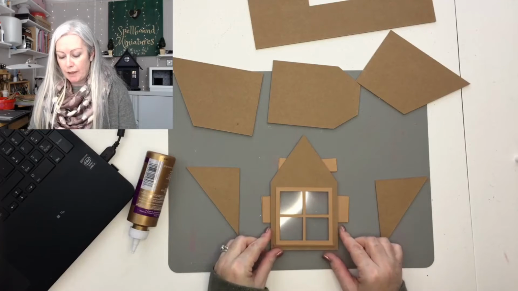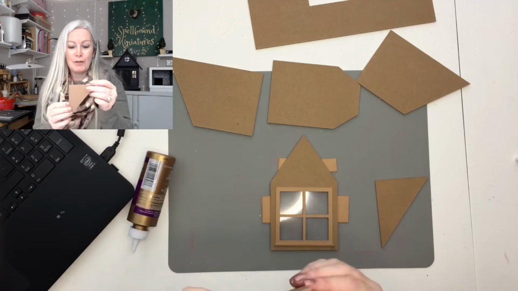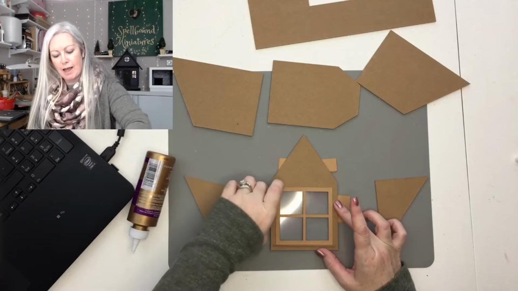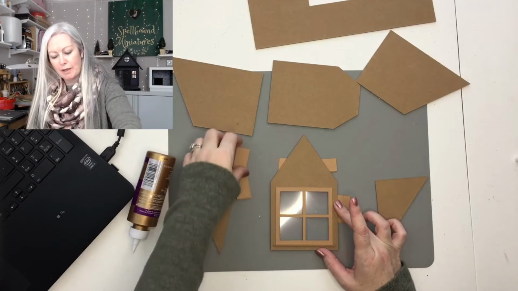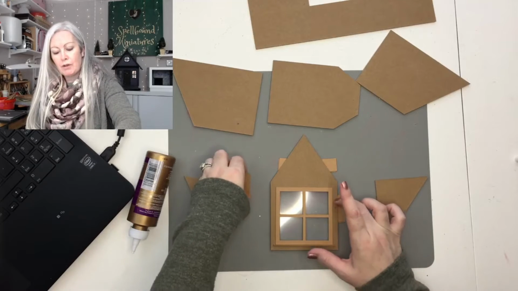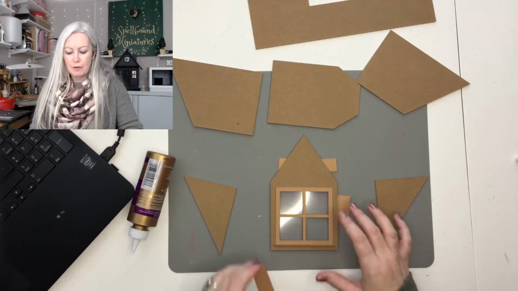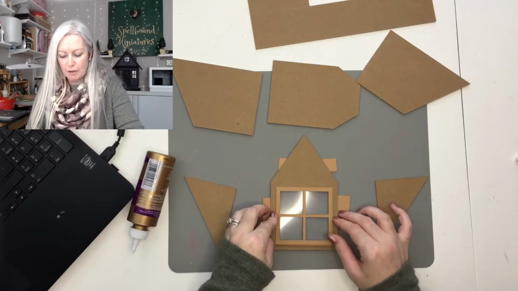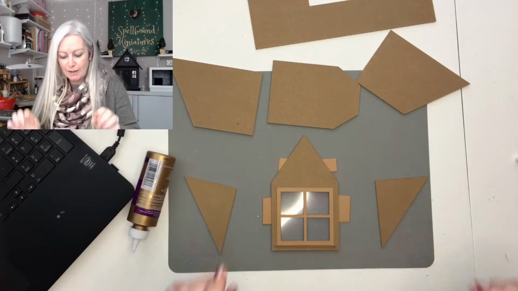Then when I put them on here, because I need to glue this piece onto there, it supports it. If that wasn't there, it would kind of bow a little bit. So you could build it and then put the window frame in, but I just think it's so much easier to do it before you build. So that's how I get round that.